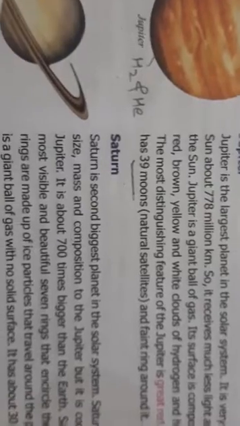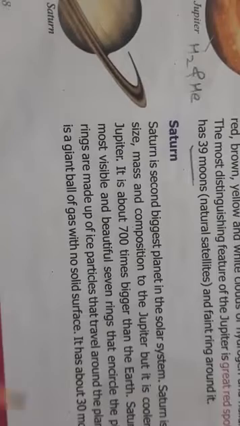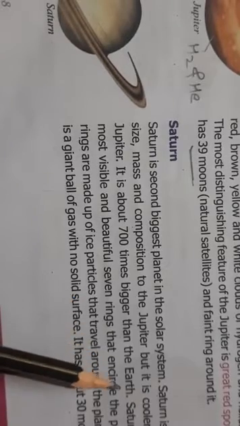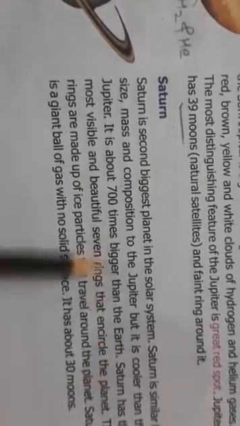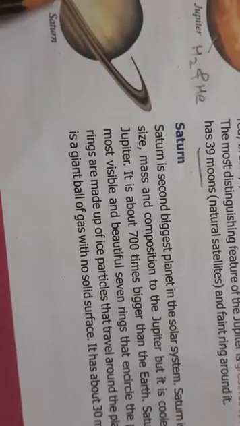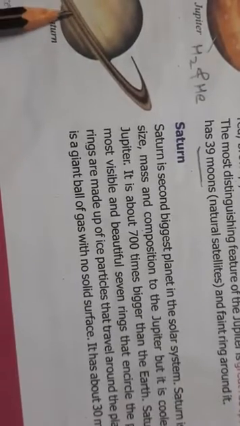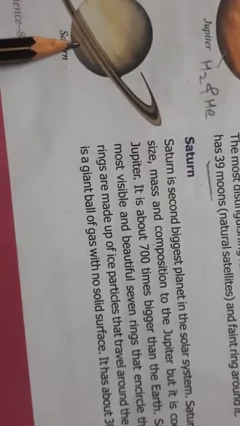Then we come to Saturn. Saturn is the second biggest planet in the solar system. Saturn is similar in size, mass and composition to Jupiter. It's almost exactly the same, but it is cooler than Jupiter. It is 700 times bigger than the Earth.